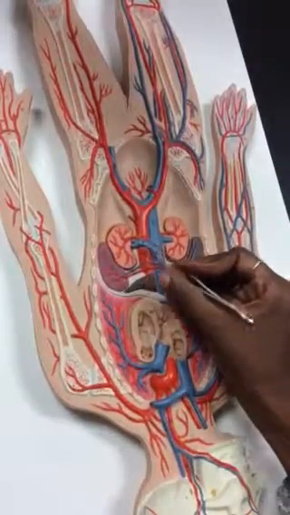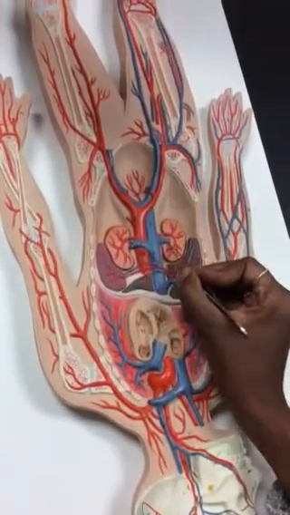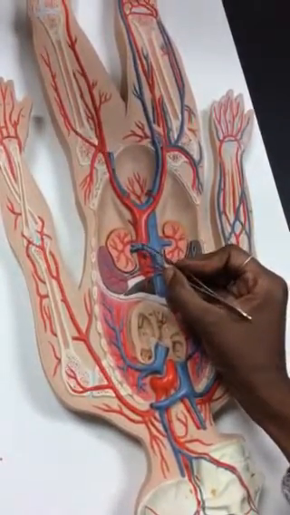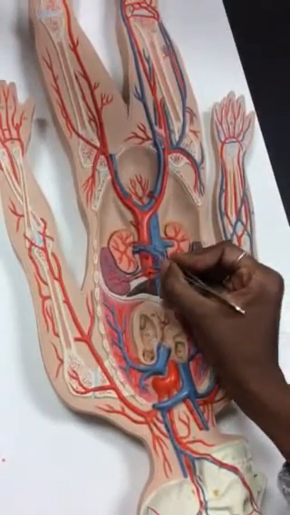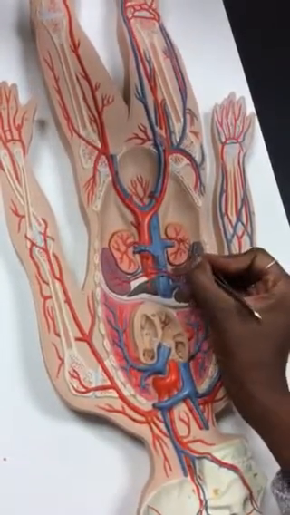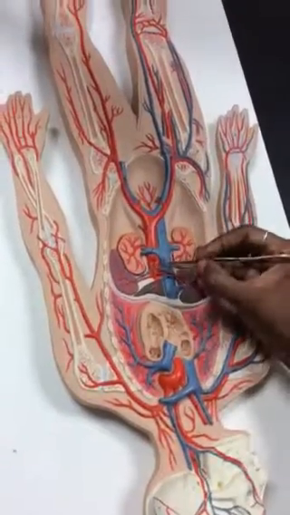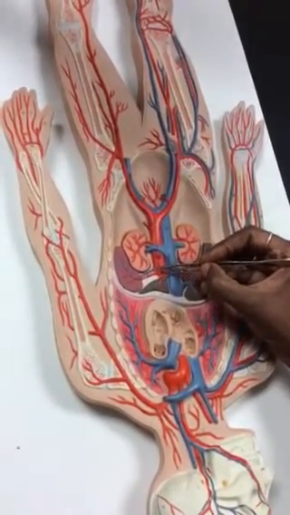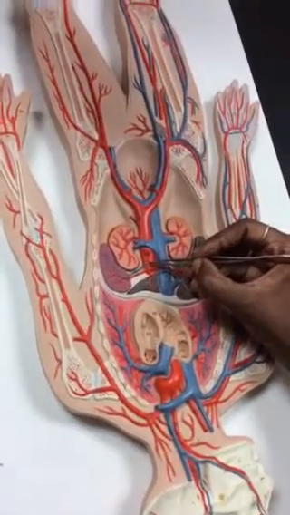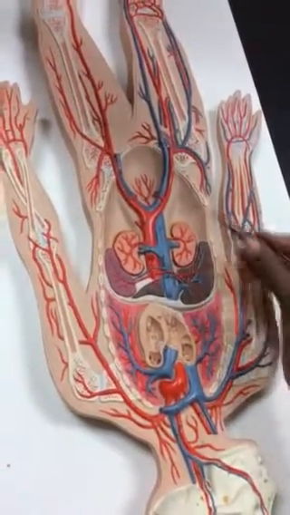Since these two are kidneys, this should be a renal vein, and that's a renal artery. Another renal artery right there. I'm missing something. This is a celiac trunk right there. So right there is a celiac trunk.